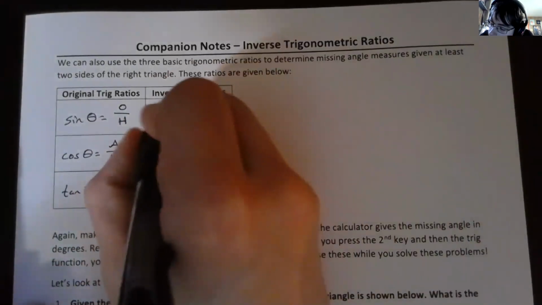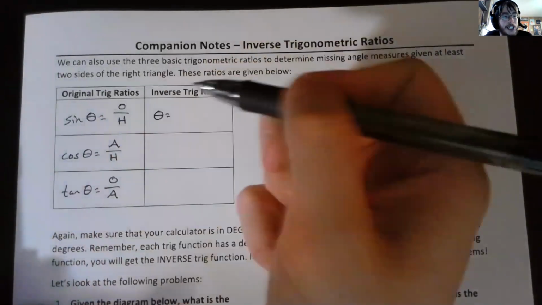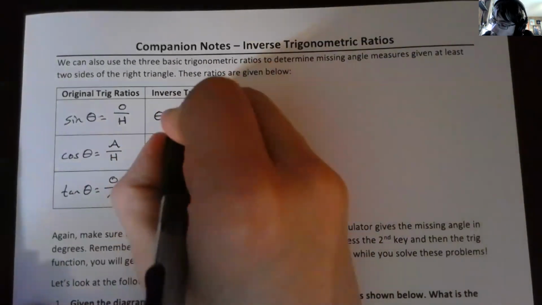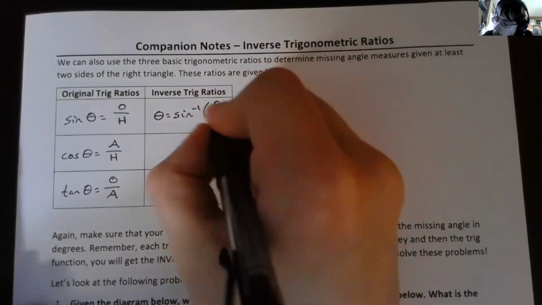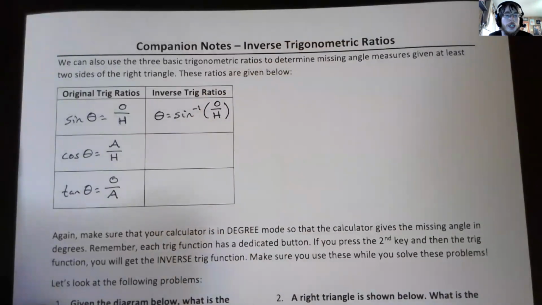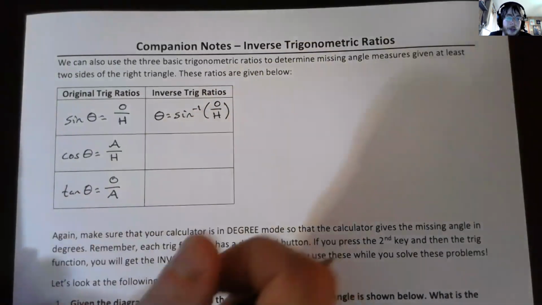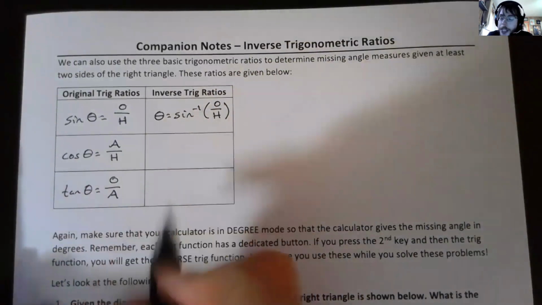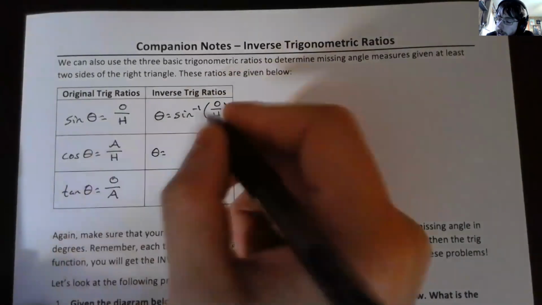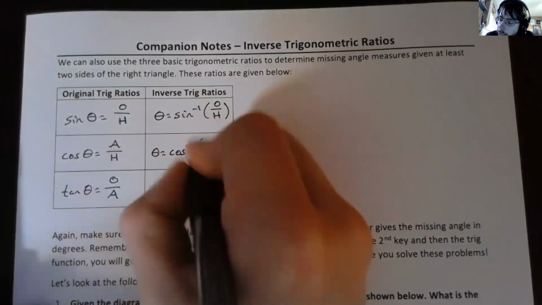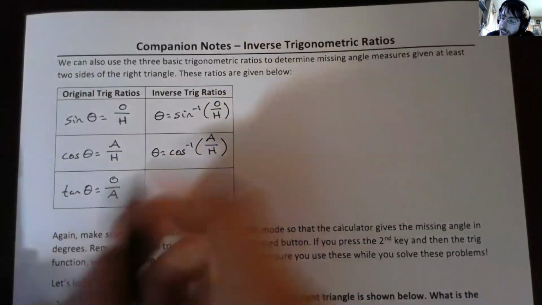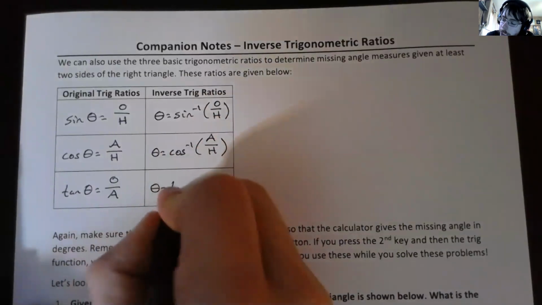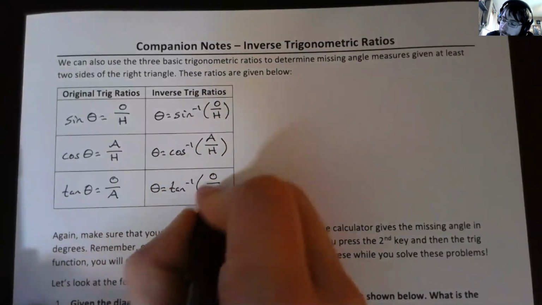So theta, if you have O and H as your sides, is equal to sine inverse of O over H. So inverse sine, or it's also called arc sine, okay? Then for your cosine, you've got inverse cosine of A over H. And then for tangent, you have theta equals the inverse tangent of O over A.